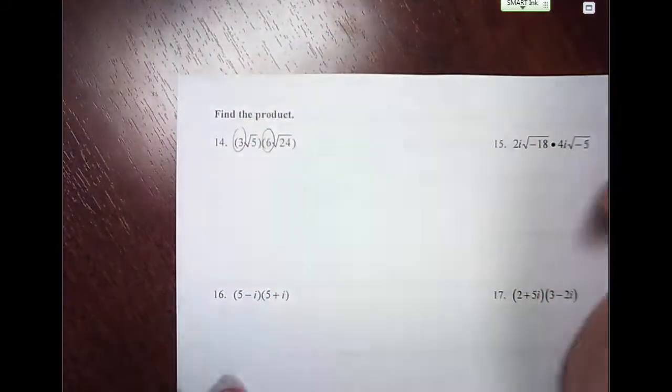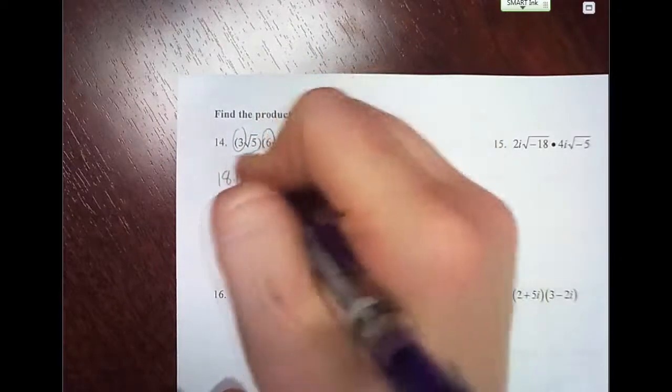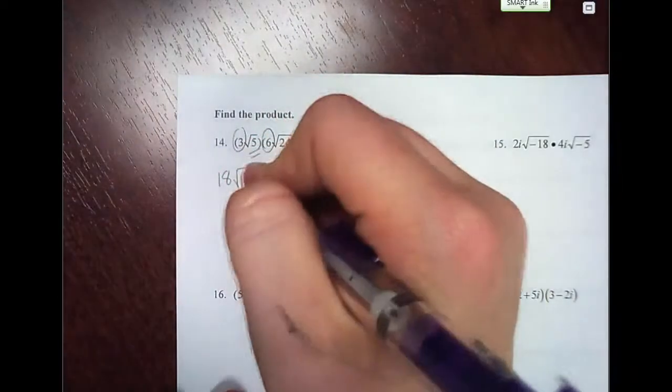Number 14. We're going to multiply outsides together. So 3 times 6 is 18. And then 5 times 24 is 120. And that stays on the inside of the square root.